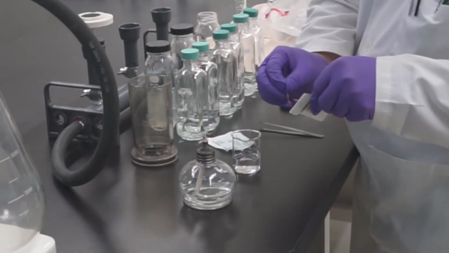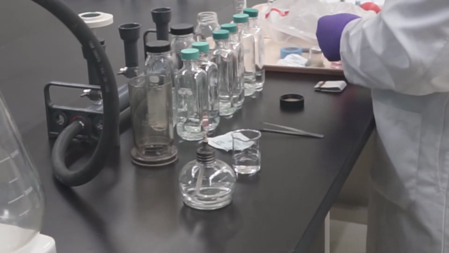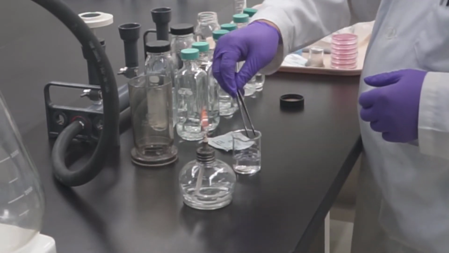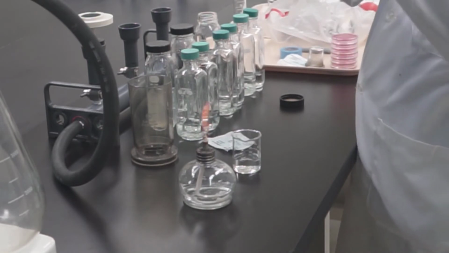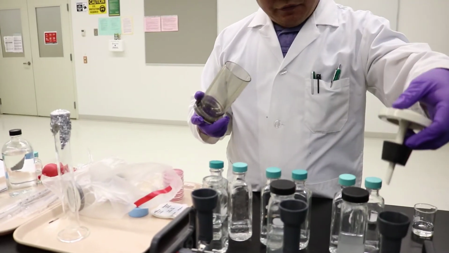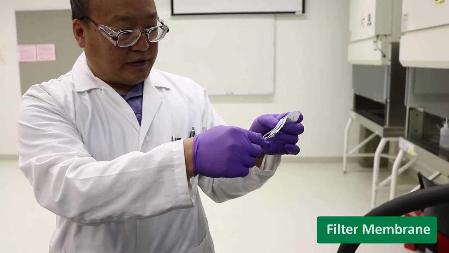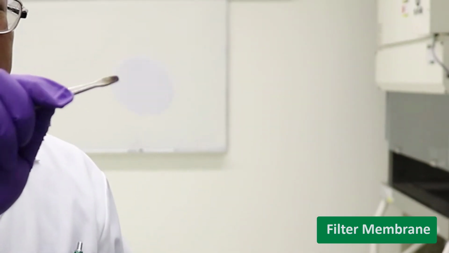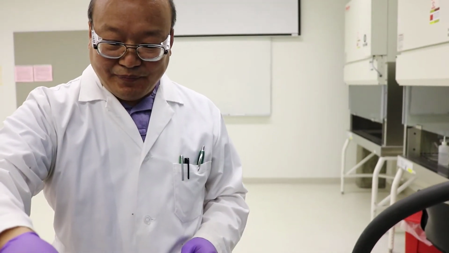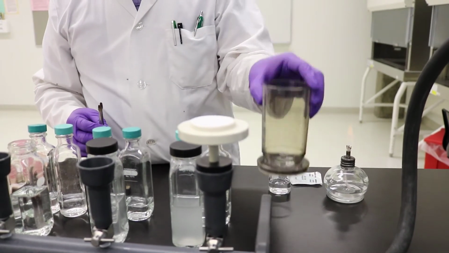Take the forceps and dip them in an alcohol solution. Ignite the alcohol burner and hover the forceps over the burner. This process is done to sterilize the forceps. After cooling down, use the forceps to take the filter membrane from the sterile package, and then put the filter paper on the filter unit. Make sure that the grid side of the filter paper is up.